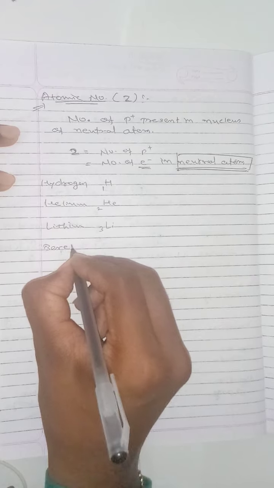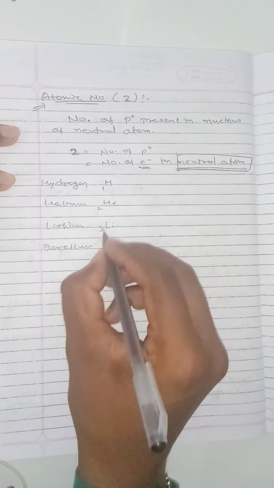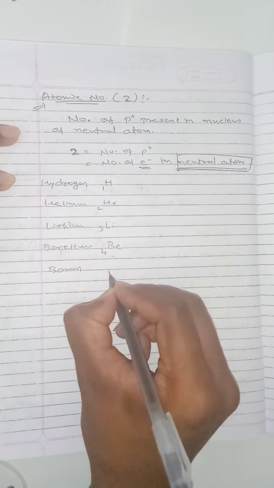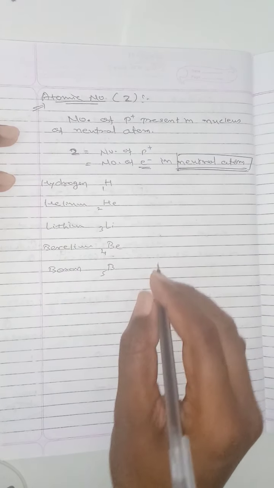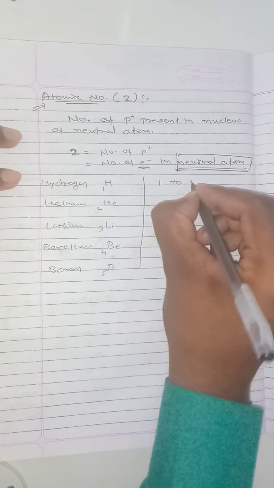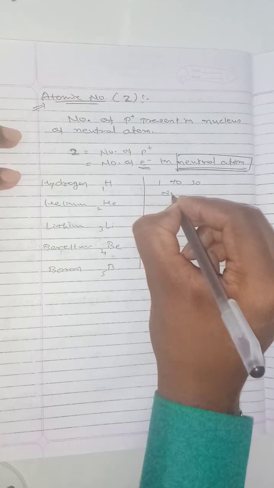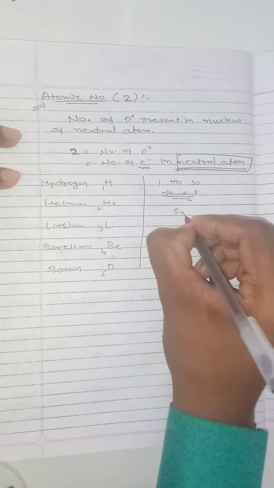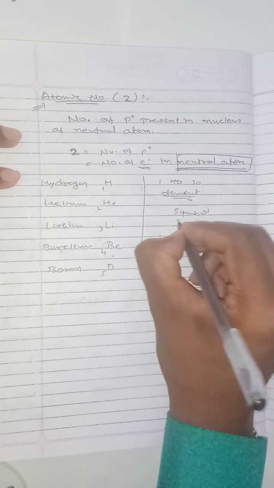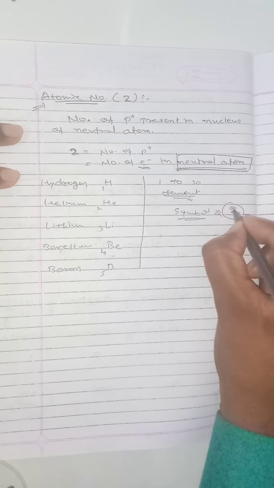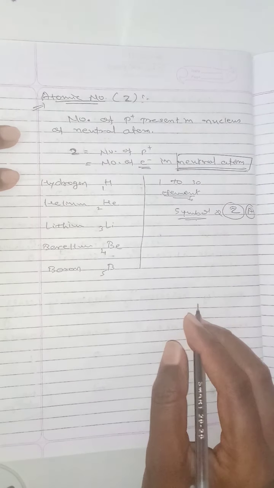Hydrogen, helium, lithium, then beryllium, Be, 4, and boron, capital B, 5. So at least we should know the first 30 elements and their symbols, atomic numbers, and atomic masses also.